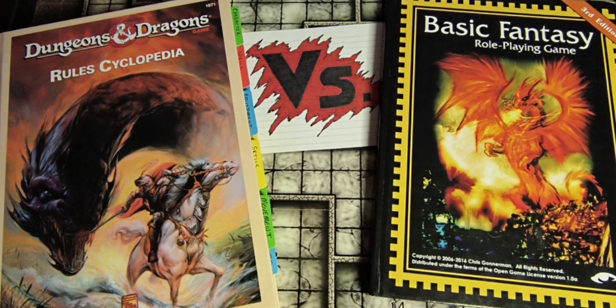I think Basic Fantasy definitely has more to offer than White Box, but White Box is a good game, and I've done a video on that, so I'm not going to sit and compare those. But I had not done a video comparing the actual old school game to a retro clone that is emulating what you find in this book.